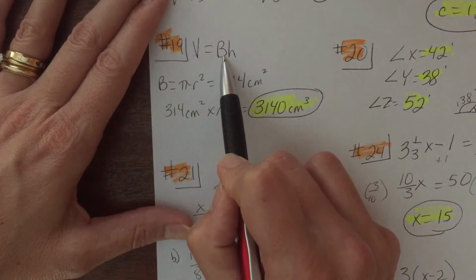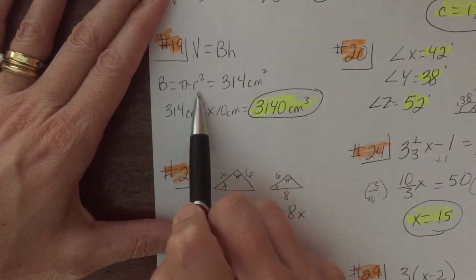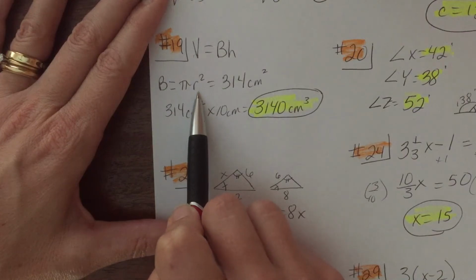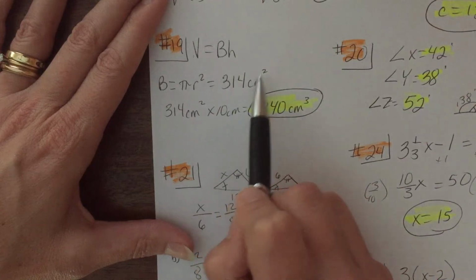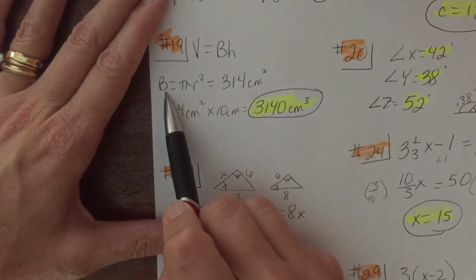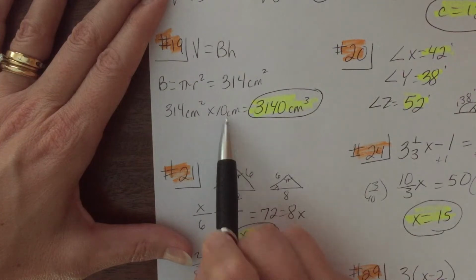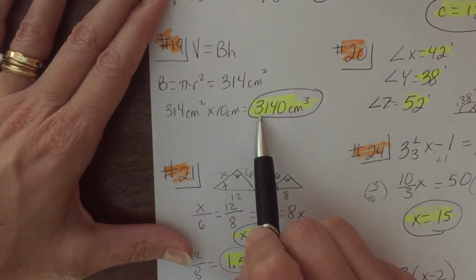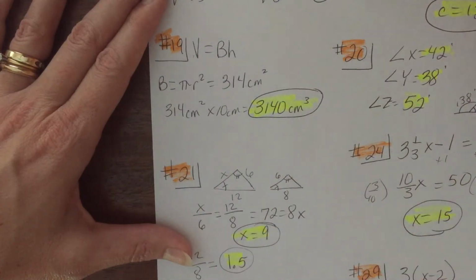Since this is a cylinder, we've got to figure the area of a circle. So pi r squared, r is 10, 10 squared is 100, times pi is 314 centimeters squared. That's just for the capital B part, the area of the base. Now I have to take that times the height, which is 10 centimeters. Final result, the volume is 3,140 centimeters cubed.